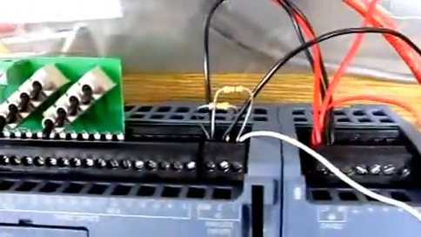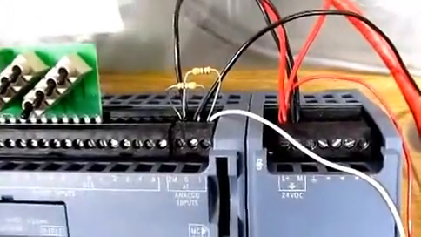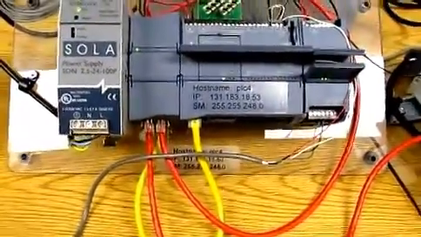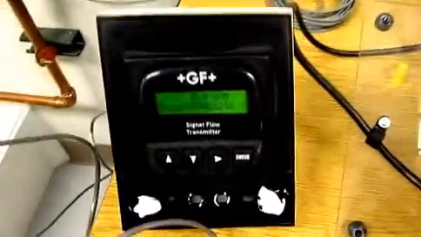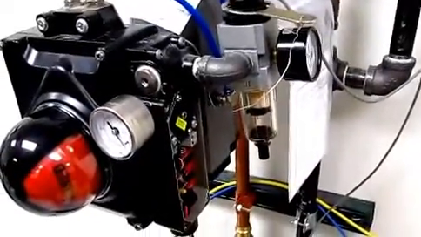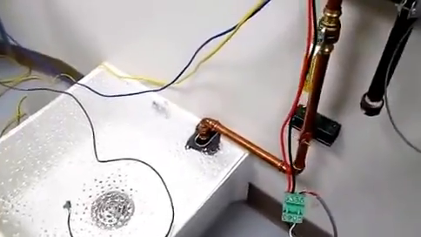The resistors are there to limit the current. And this is just the power supply. It's all being controlled through Ethernet, so hence the hub and all the network ports. This is our flow meter, and this is the connection going to the water valve. The water just flows into that basin and gets dumped.